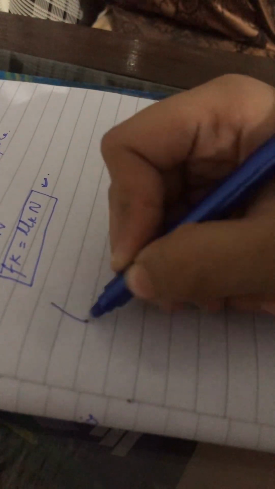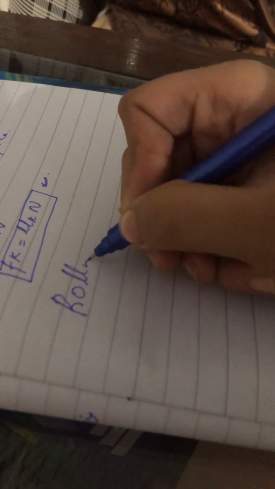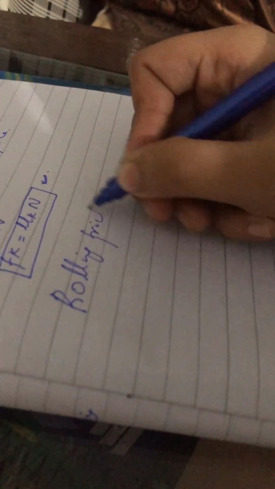So after the kinetic friction, we have another type of friction, that is the rolling friction. Rolling means the body that rolls. So what will be the definition of the rolling friction?